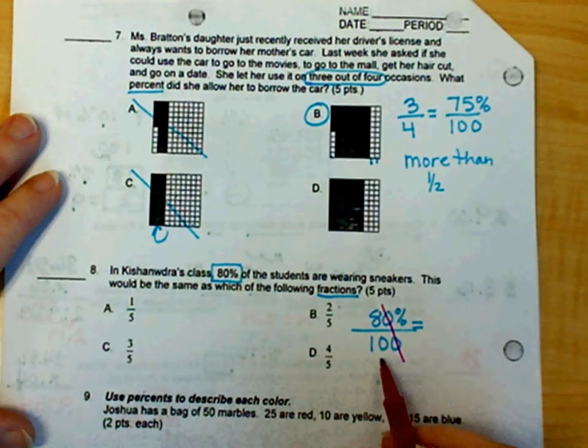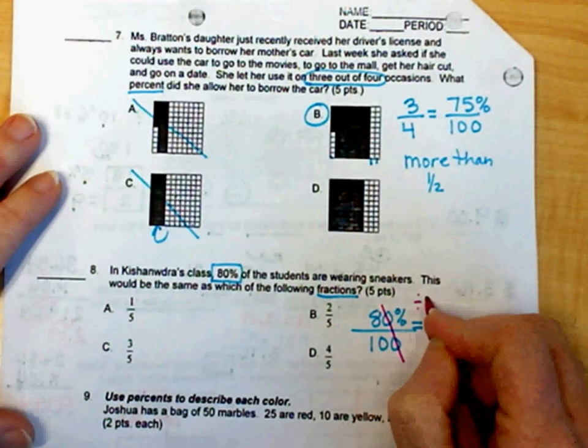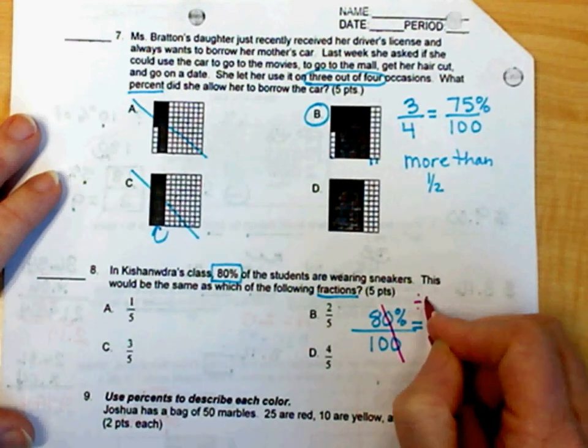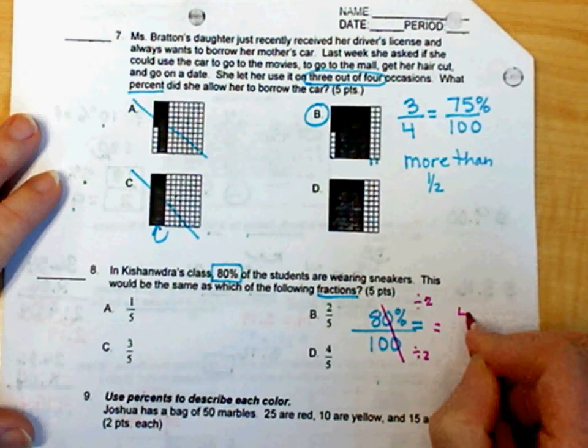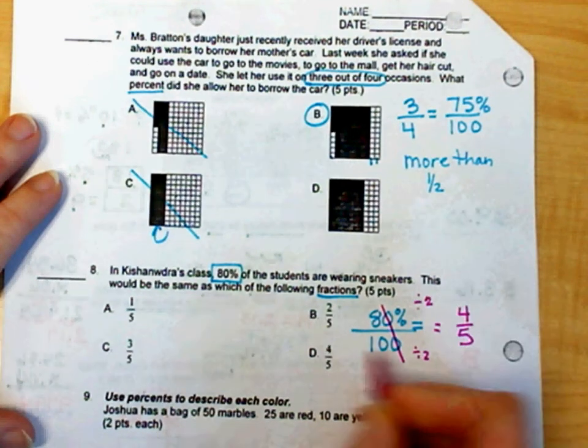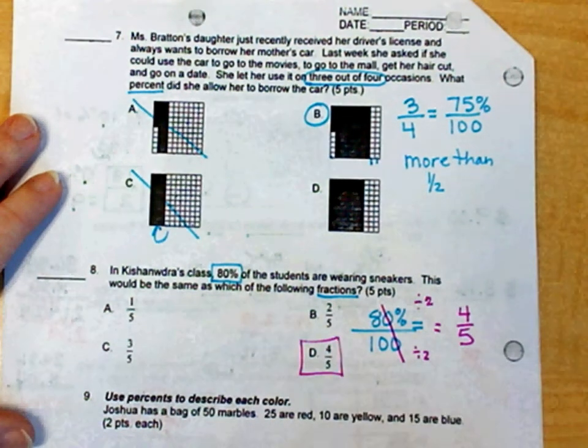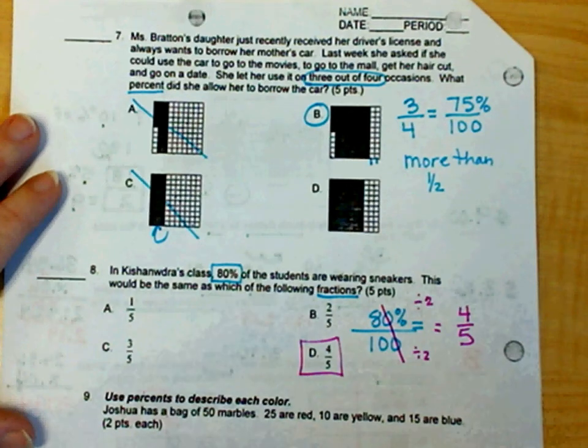But this is still not reduced. I need to reduce it again. I'm just going to divide by 2 and divide by 2, and I'm going to get 4 out of 5, and I have that reduced fraction. And this is a benchmark as well, so we can know it as a benchmark.